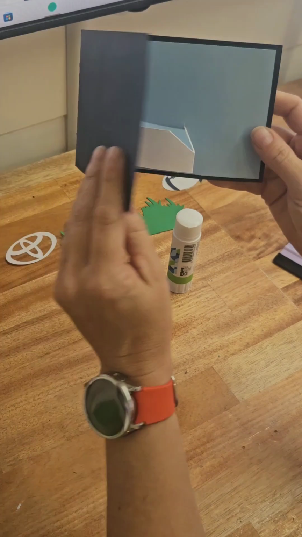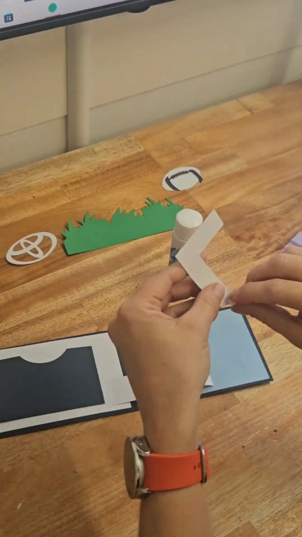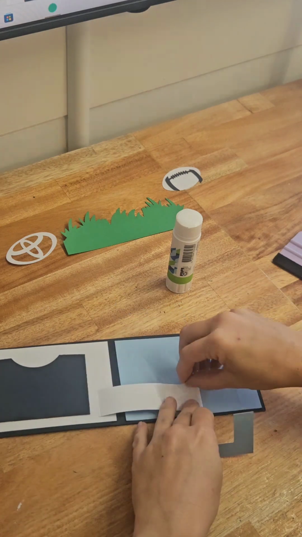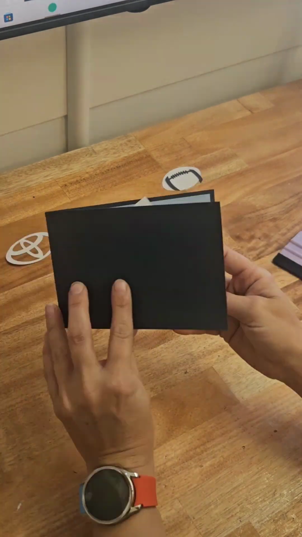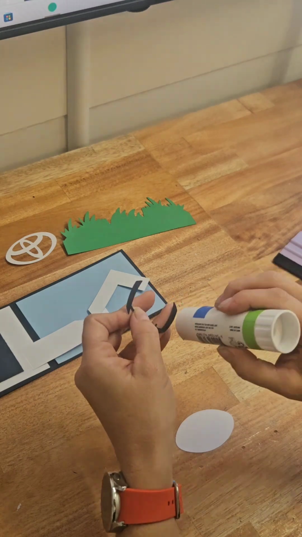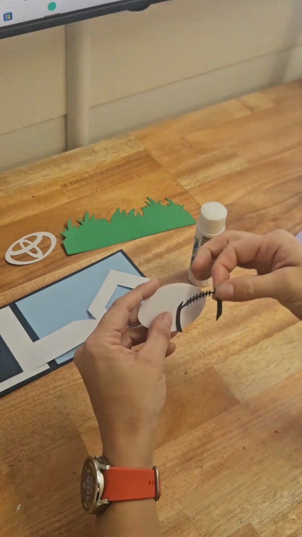So I'm just going to have a play around here and see which way I actually want the mechanism to work. Okay, it doesn't work that way. So let's turn it back around this other way. Now that's the way I think that I might go, but let's have a look. We'll just glue this bit on first.